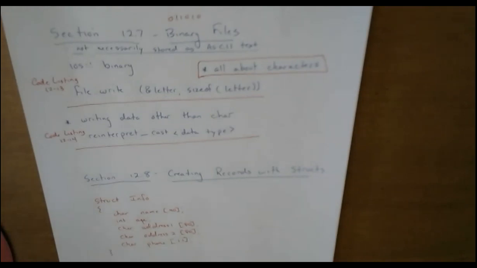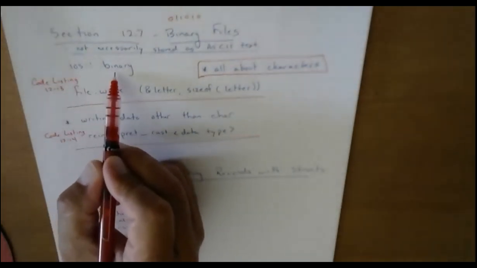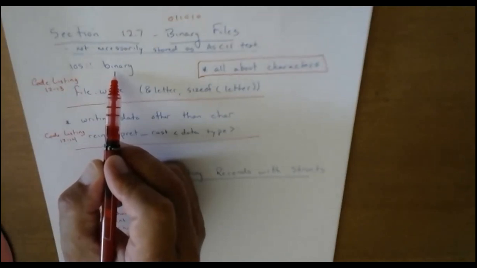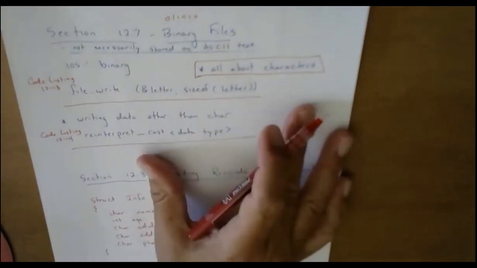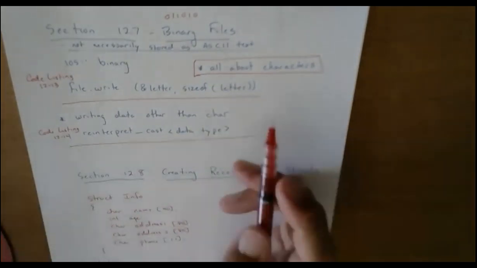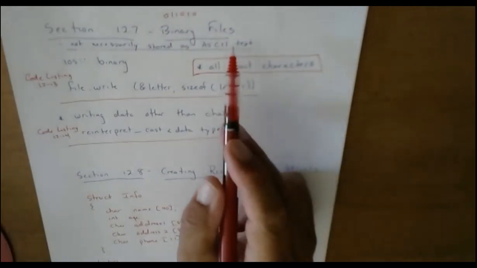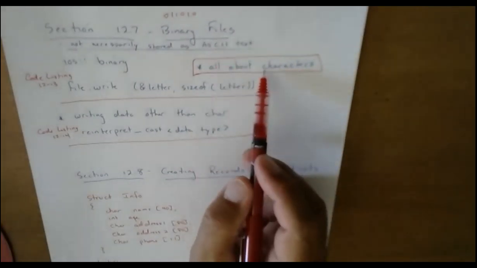Okay. So these binary files, some of them look really goofy if you try to open them and look at them, some of them not. But one of the things we need to do is start with the access flag of ios::binary so that we know that we're saving and we're working in binary. Right now, what we're looking at is writing characters. So in order to work with the binary files, we're going to deal with characters.